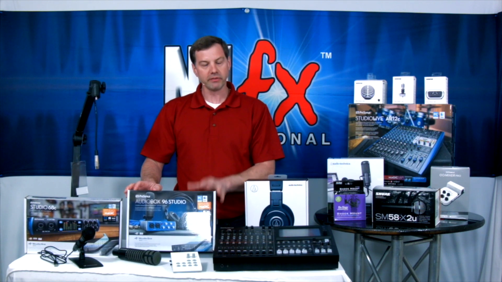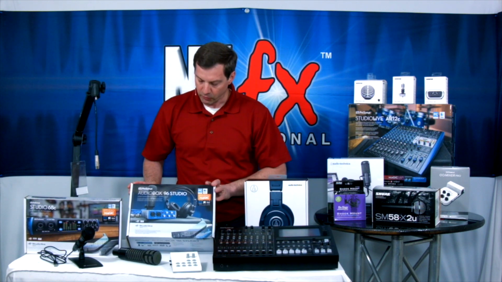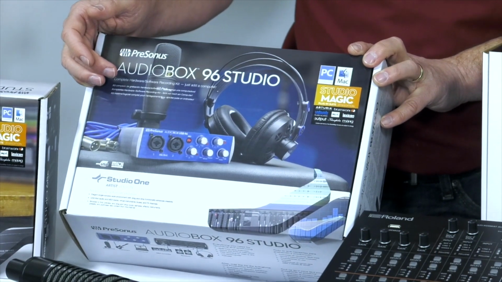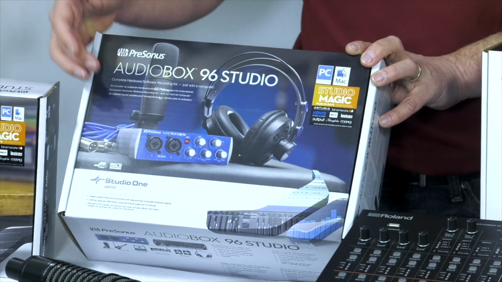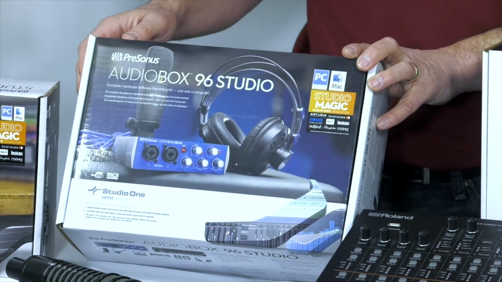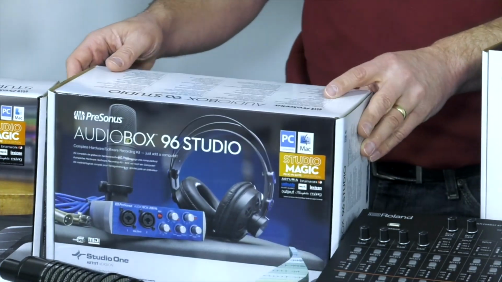They've got a little bit of a step down here with the audio box, and this is a complete studio kit. Comes with the interface, two channels of mic pre, 48 volt phantom power as well. Comes with a mic, and it comes with a set of headphones. So for less than 200 bucks, I think it is, you're out the gate and you're rocking.